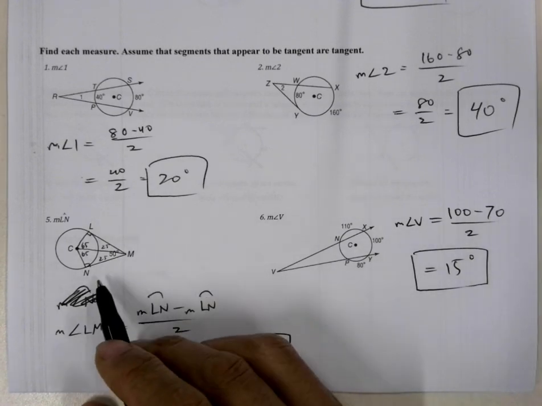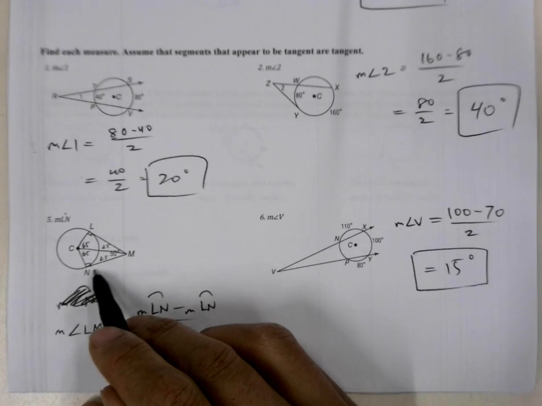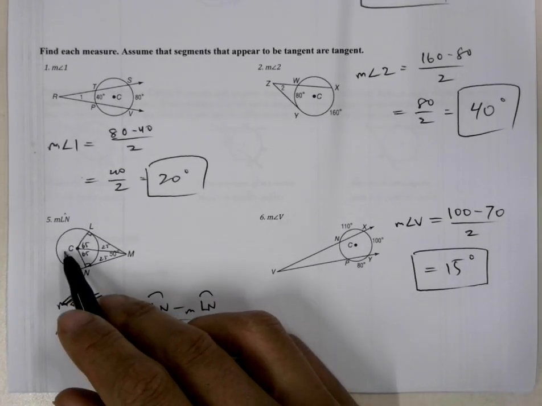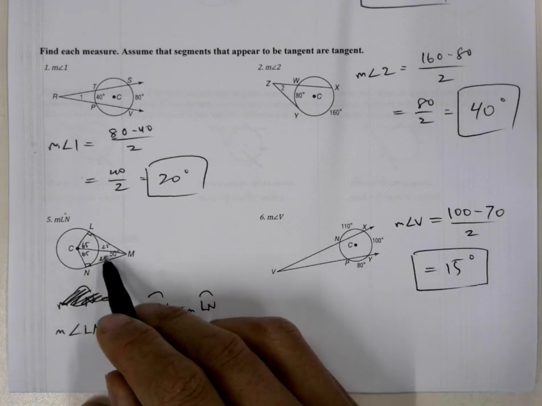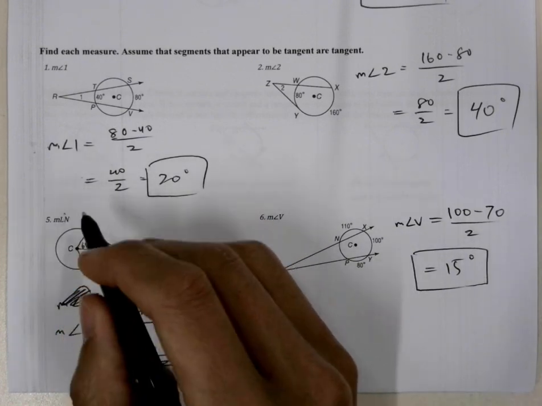Okay, we know that MN and LN are congruent, right? Because they're both the same distance away from the circle. So LM is congruent to MN. You take any point outside the circle and draw the tangents; they're going to be congruent.